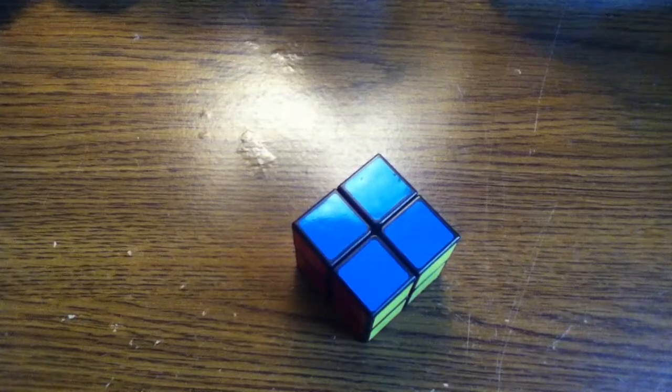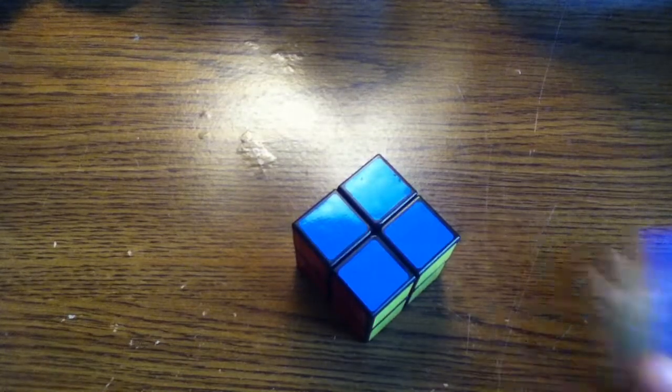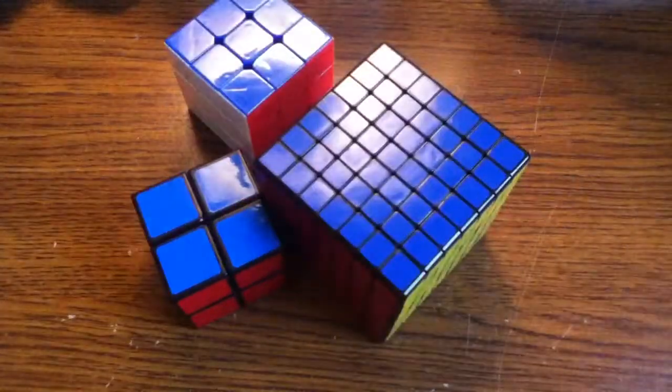Now, I know solving a 2x2 isn't as impressive as solving a 3x3 or a 7x7, but it's still handy to know.